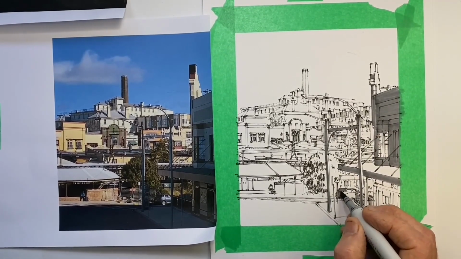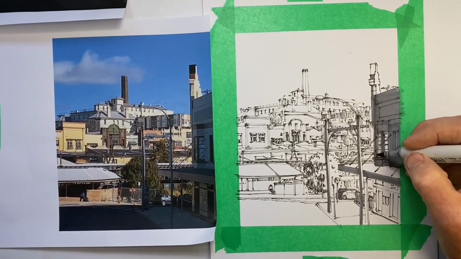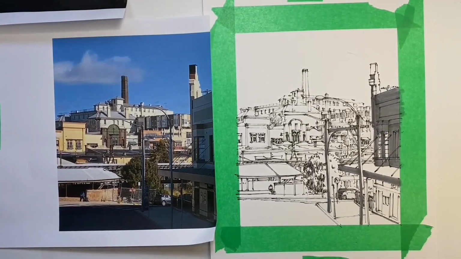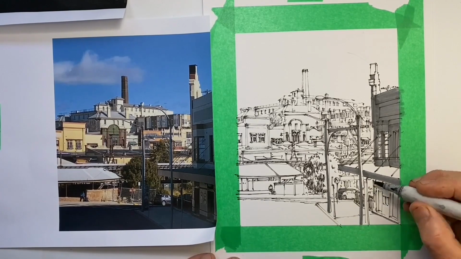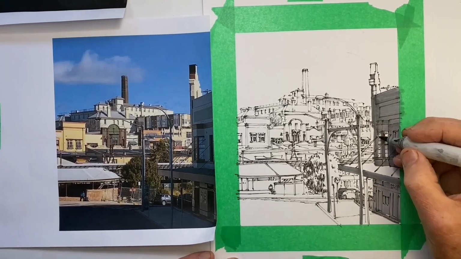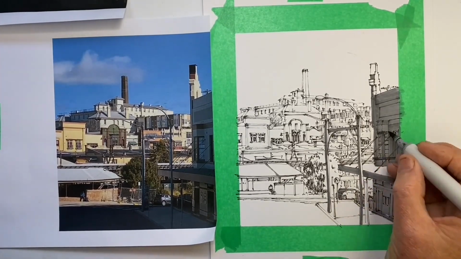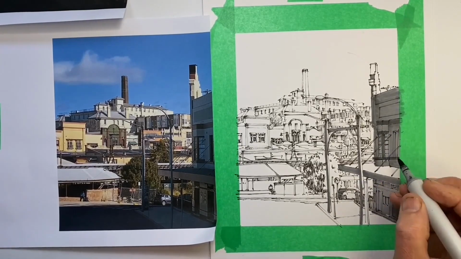So it makes it clear just how much, if you take out colour, the value, the lightness or darkness of the tone is in relation to other tones, to other values.